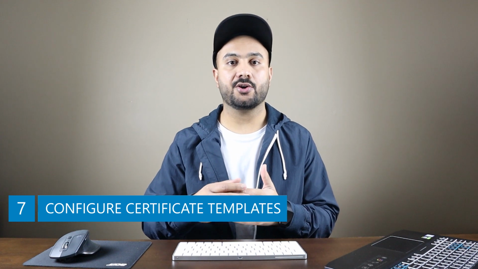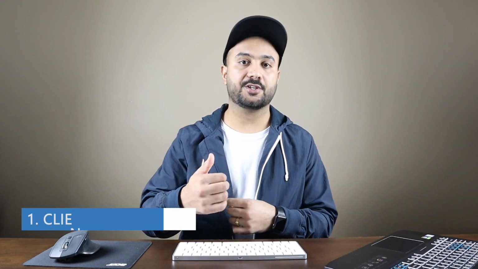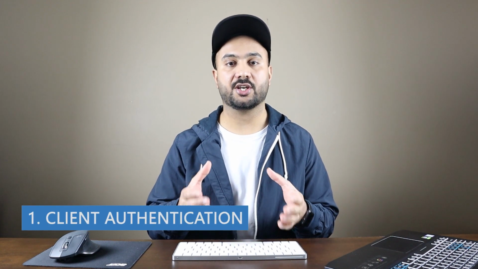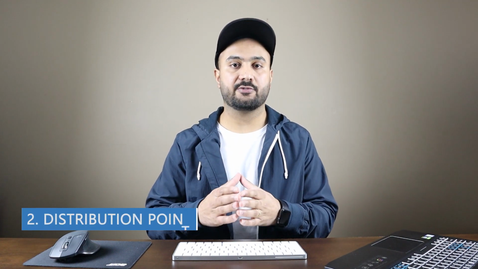So now we are going to configure certificate templates. We are going to configure altogether 3 certificate templates. So the first one is going to be the client authentication template. That template will be used by clients to communicate with the sites which are HTTPS enabled. The second certificate template will be for our distribution point. So distribution point, this will be used for two purposes.